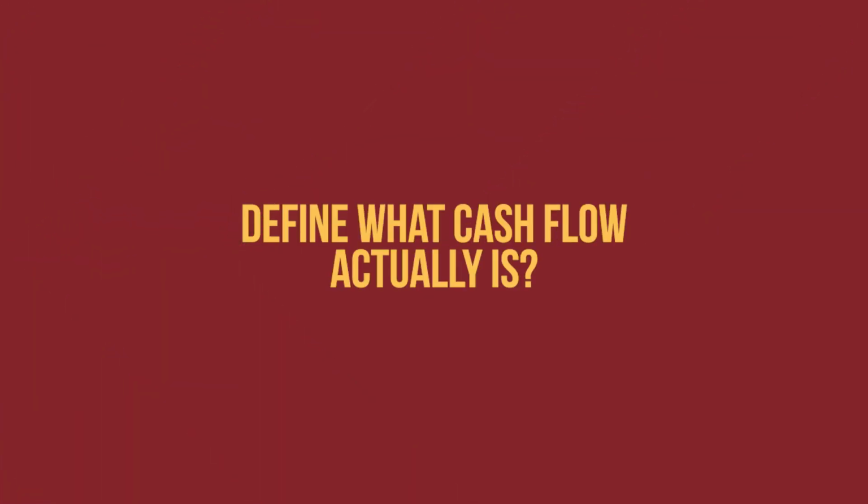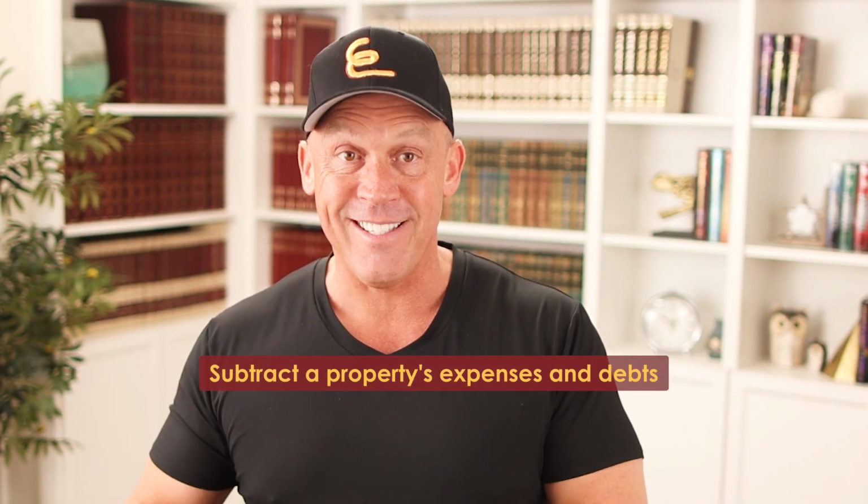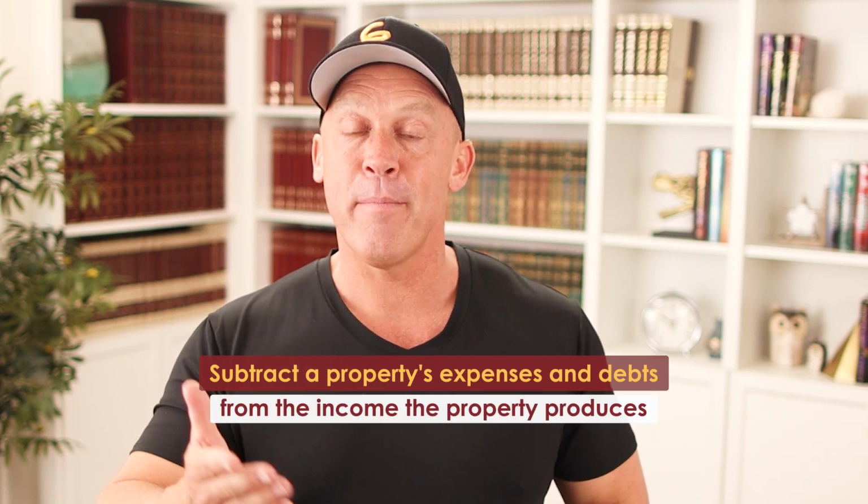But before we dive into what makes for a good cash flow ratio, it makes sense to define what cash flow actually is so we're on the same page. In real estate, cash flow is what you get when you subtract a property's expenses and debts from the income the property produces. A property can have positive cash flow, where there is more income than expenses and financing costs, or negative cash flow, where the expenses and financing costs exceed the income. And in this scenario, the landlord loses money each month.